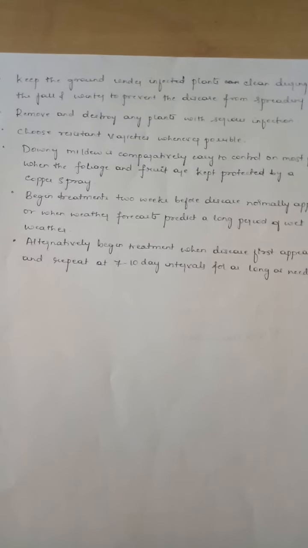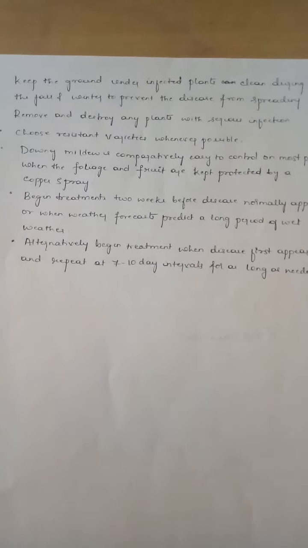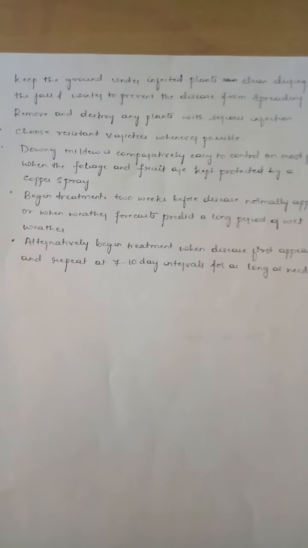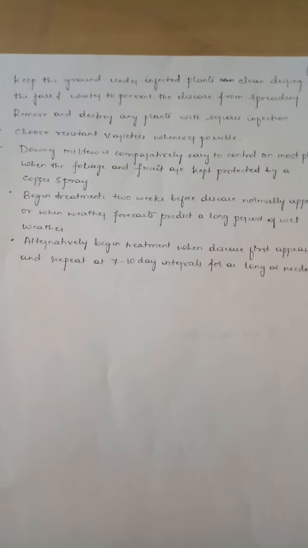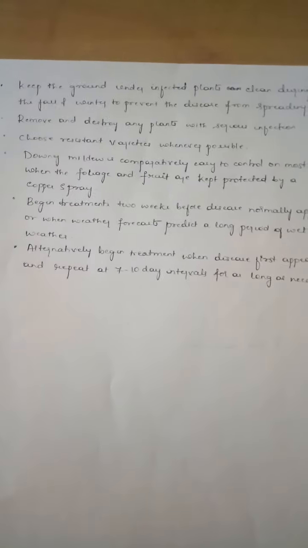Downy mildew is comparatively easy to control on most plants when the foliage and fruit are kept protected by a copper spray. Begin treatment 2 weeks before the disease normally appears or when weather forecasts predict a long period of wet weather. Alternatively, begin treatment when the disease first appears and repeat at 7 to 10 day intervals for as long as needed. And this is about downy mildew.